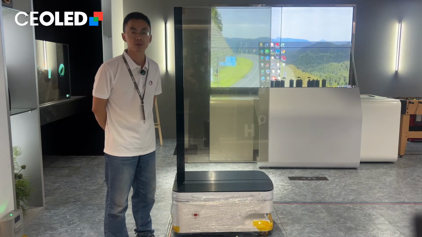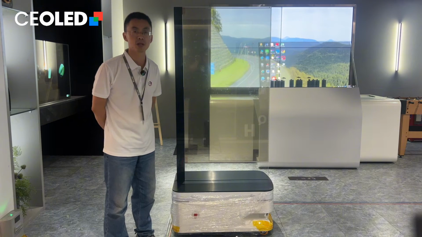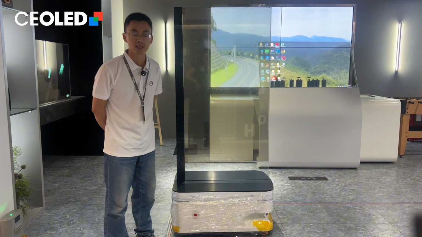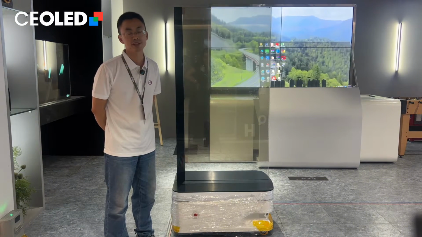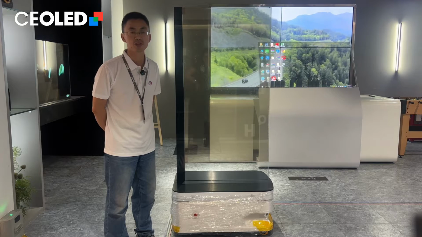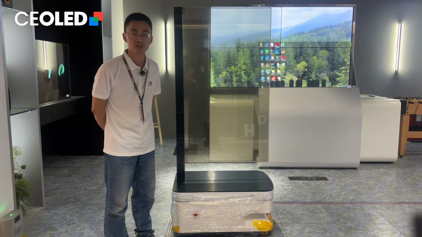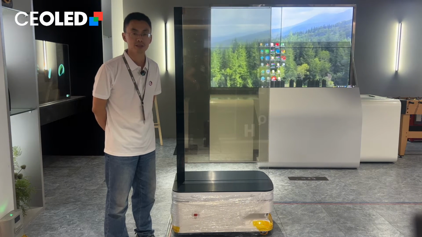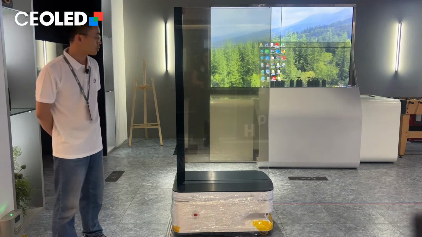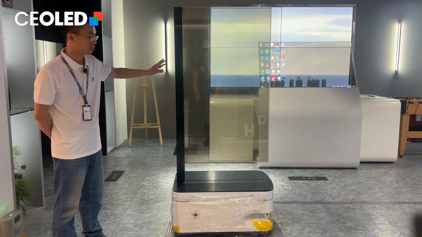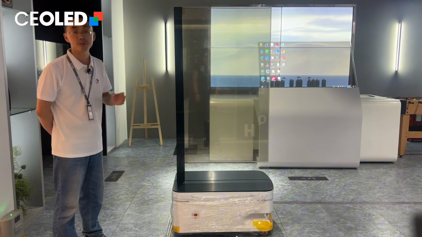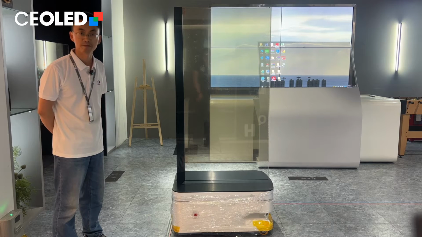Today is a great honor for me to introduce our latest model for the commercial display. This one has been integrated with the new transparent 55-inch LG panel with the smart robot. Today we're going to introduce how to make this run, step by step from the first beginning. So let's begin.